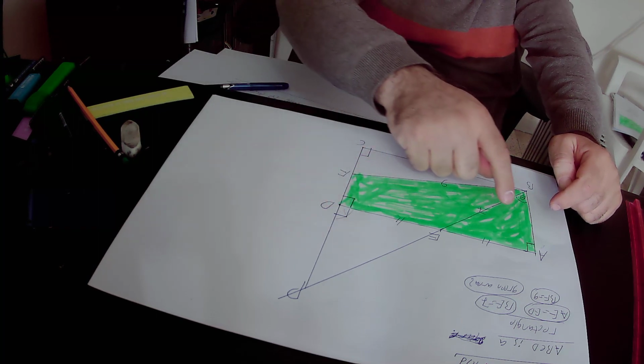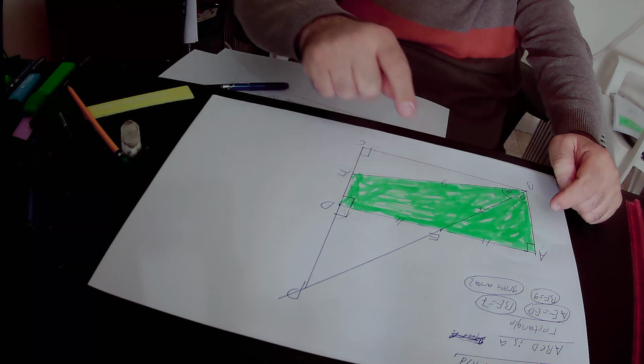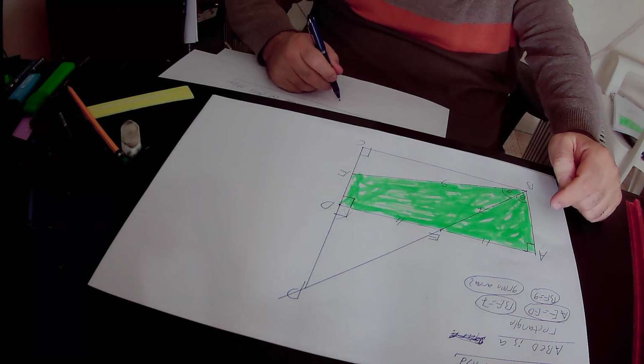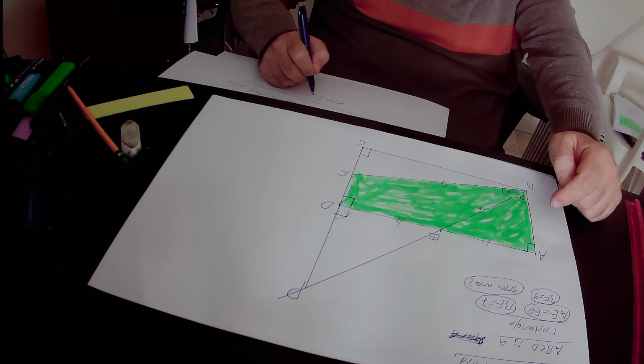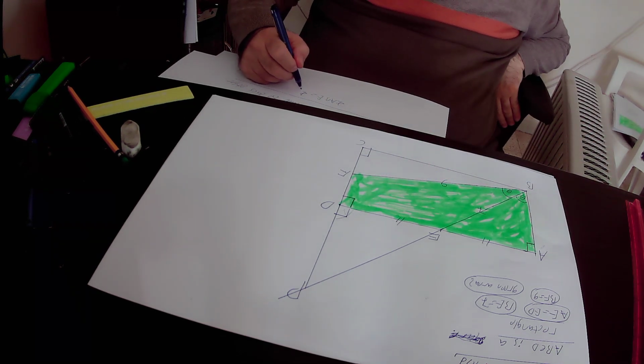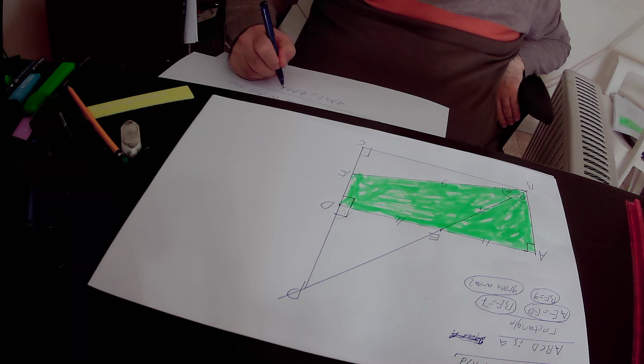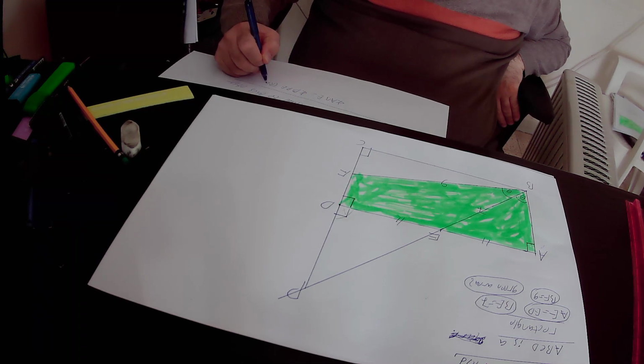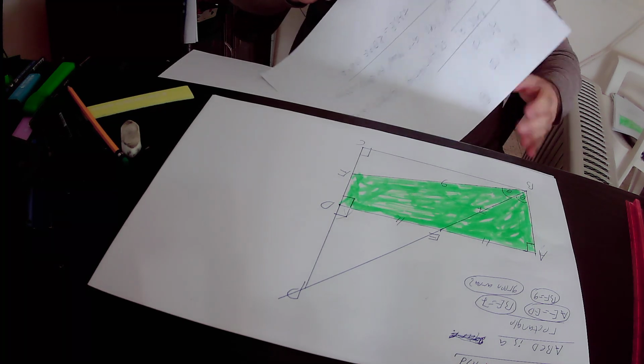So actually angle ABE equals angle DPE according to rule number 2. I'll repeat again.